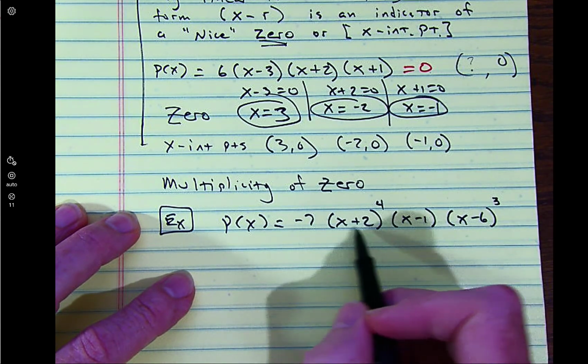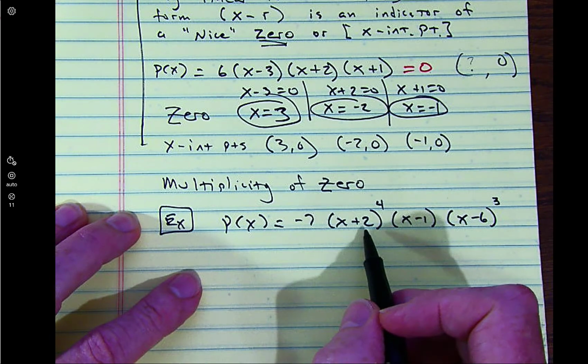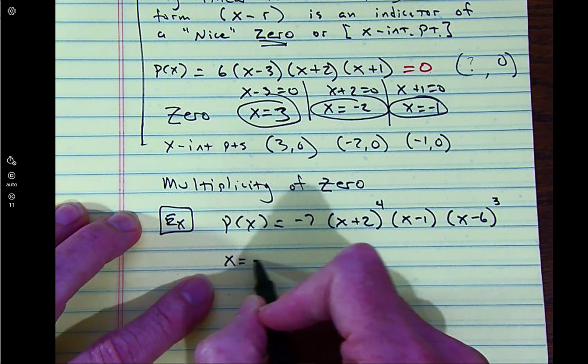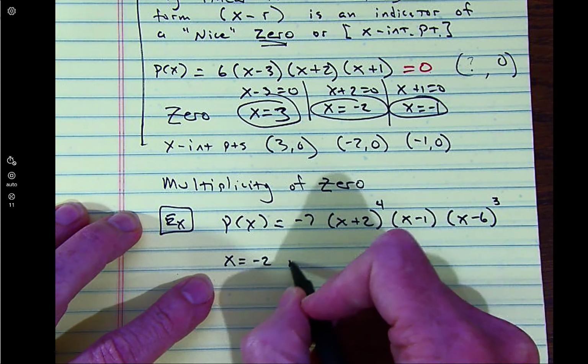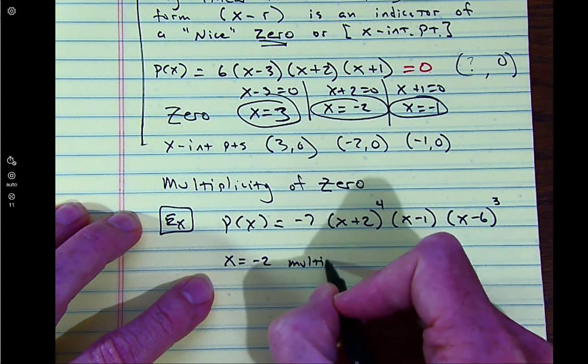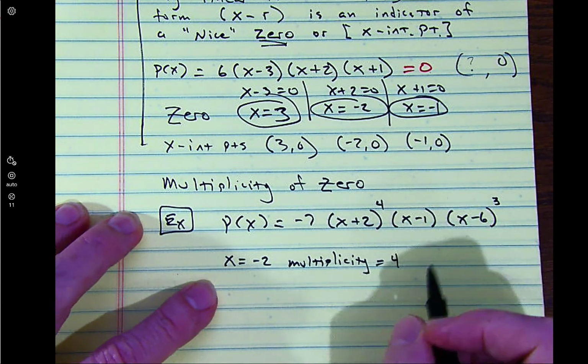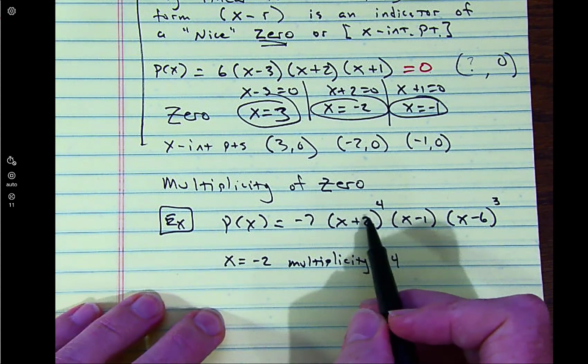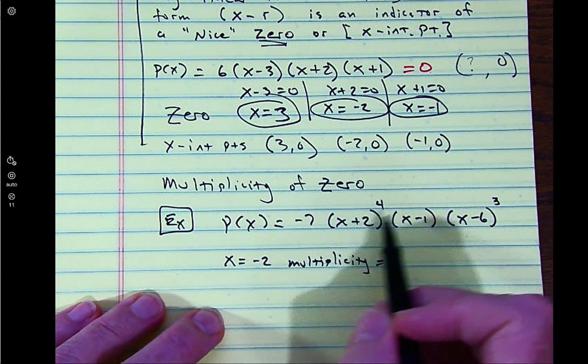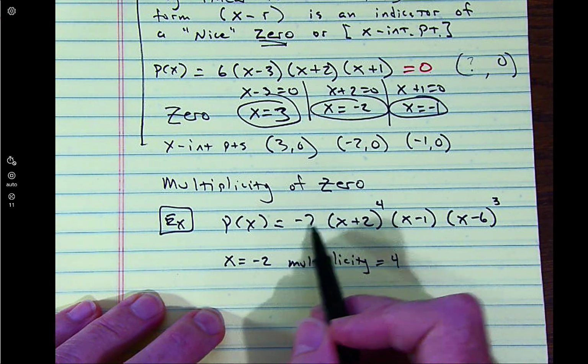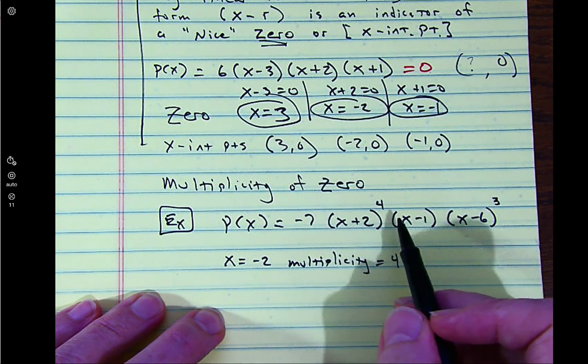If I were to solve this, minus 2 would be 0. X equals negative 2, but it also has a multiplicity equal to 4. So this factor, x plus 2, got used 4 times in this polynomial. X plus 2 times x plus 2 times x plus 2.